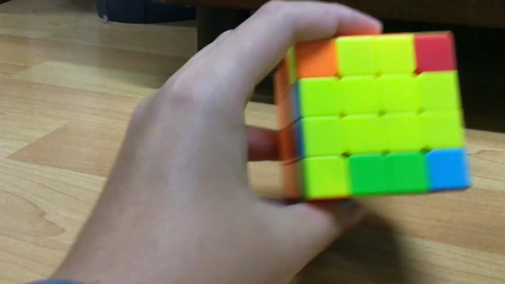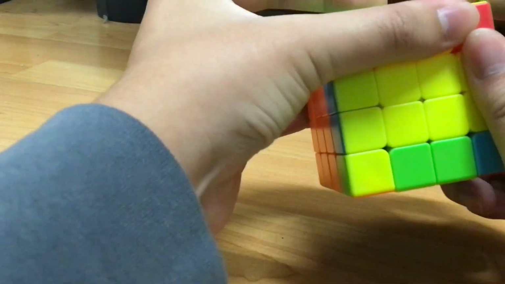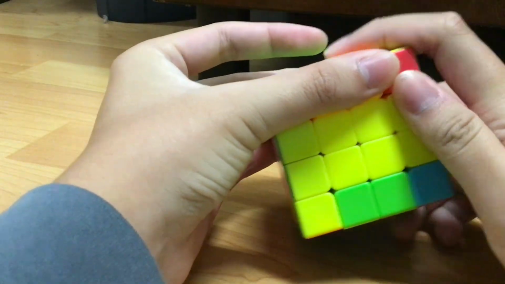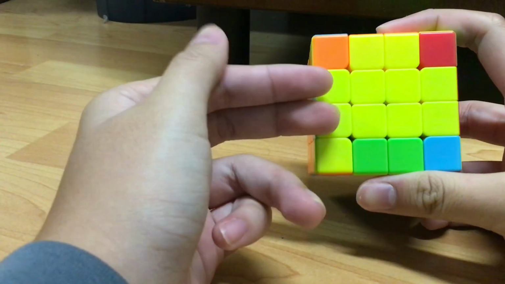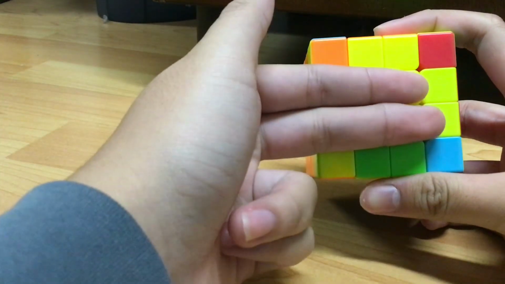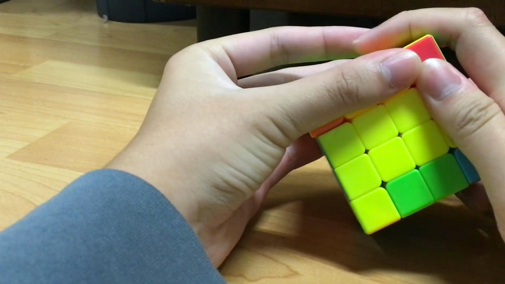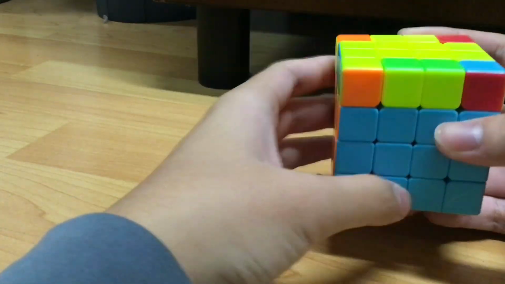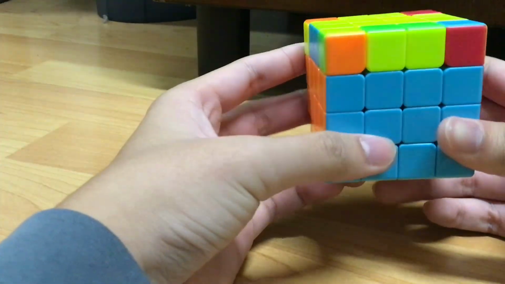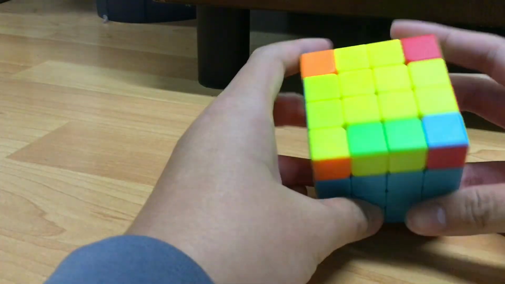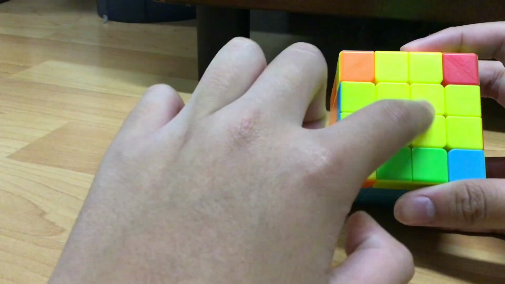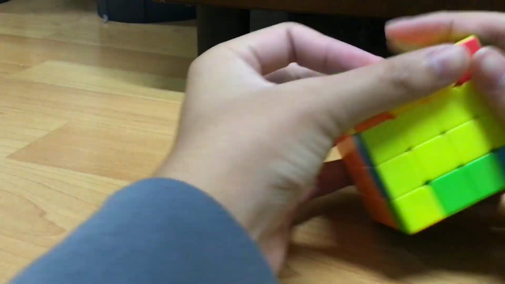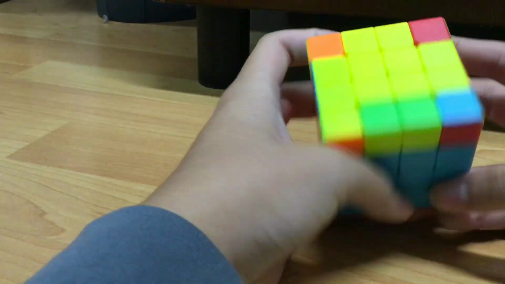And another parity situation is you can also have it like this right here, where it was supposed to be a bar, but you only have these 3 right here, and you have a parity. That's another situation you can get. And the algorithm, it doesn't matter whether you have a yellow T or just like this, it'll work the same way.